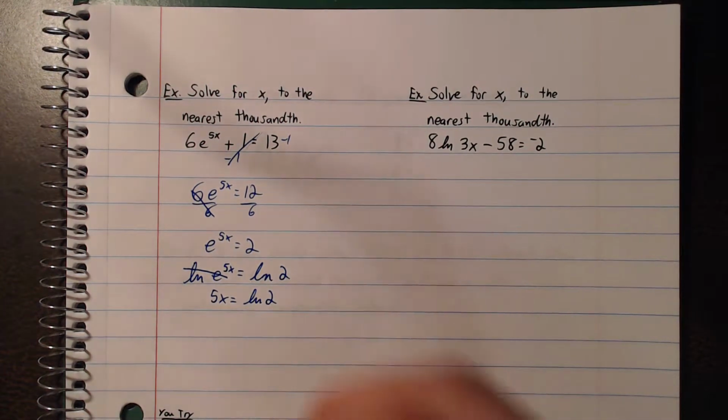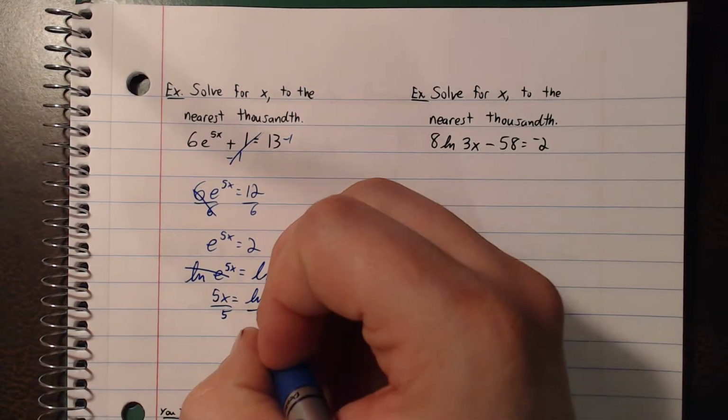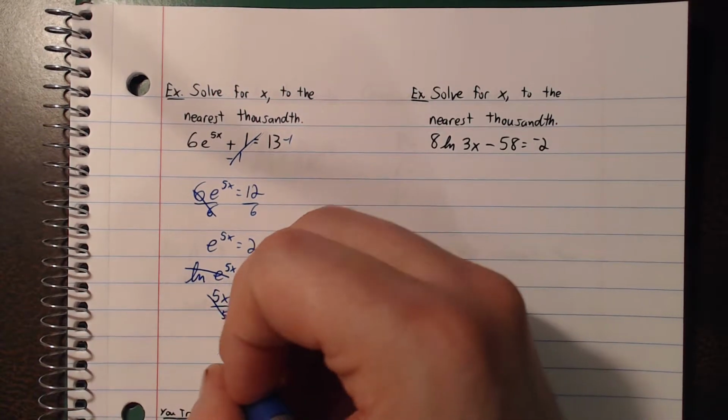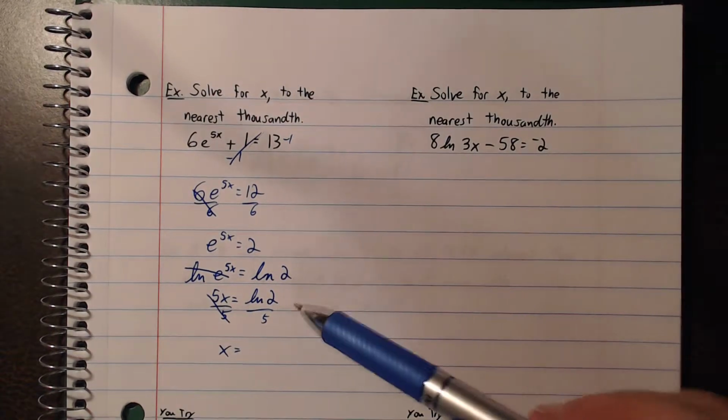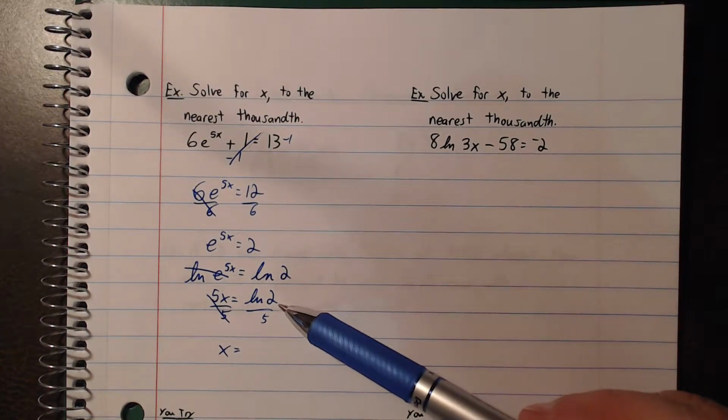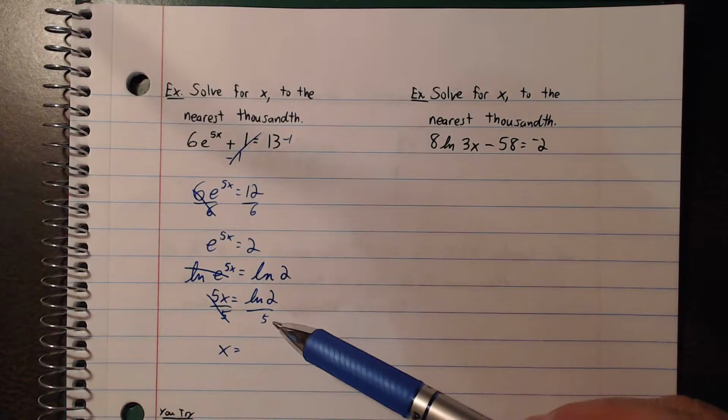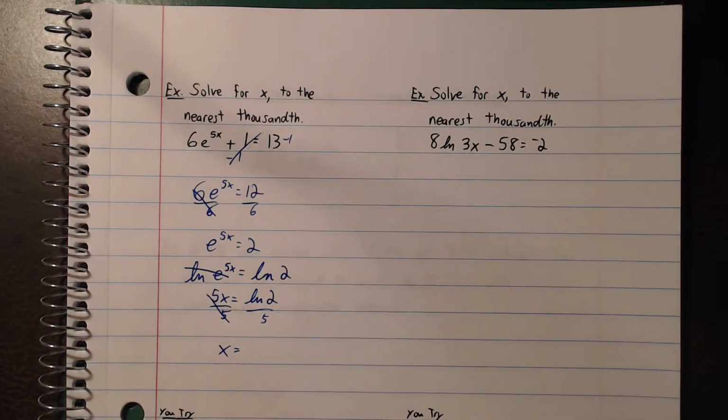I only have one more step. It's divide by 5. Now, not only do common logs show up on your calculator, but if common logs are there, almost guaranteed natural logs will be there with it. So what you're going to do at this point is type in natural log of 2 divided by 5, hit enter, gremlins inside do their thing, and they come out with an answer.